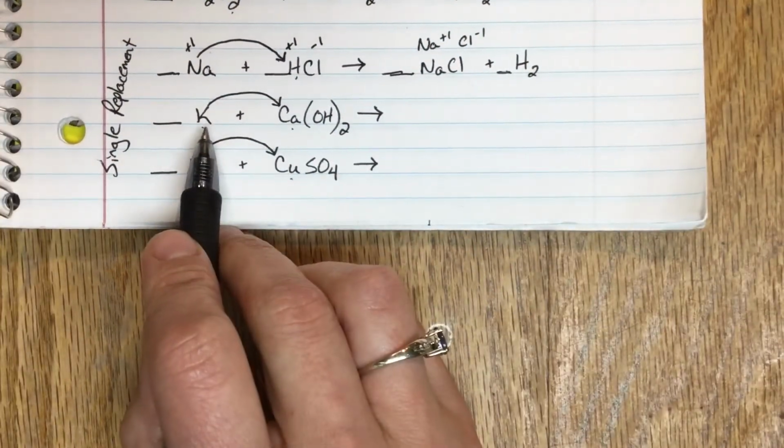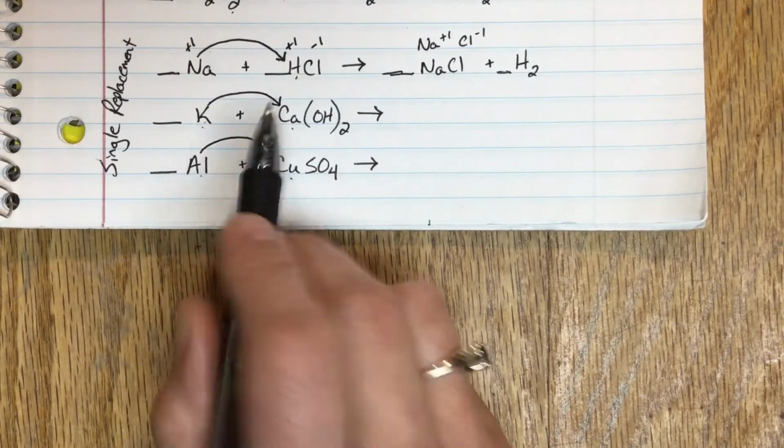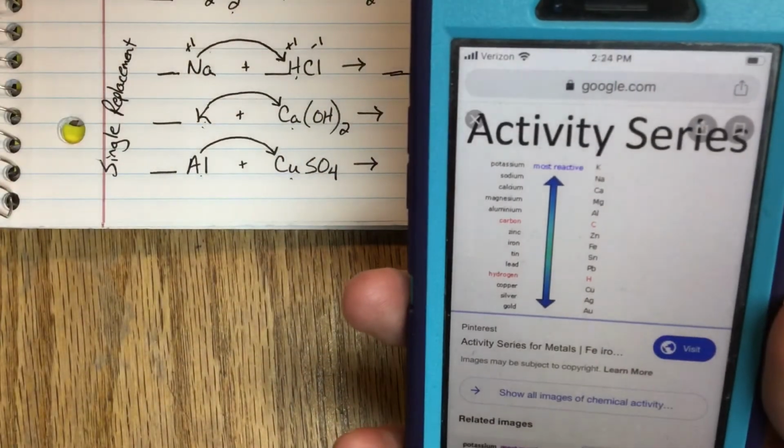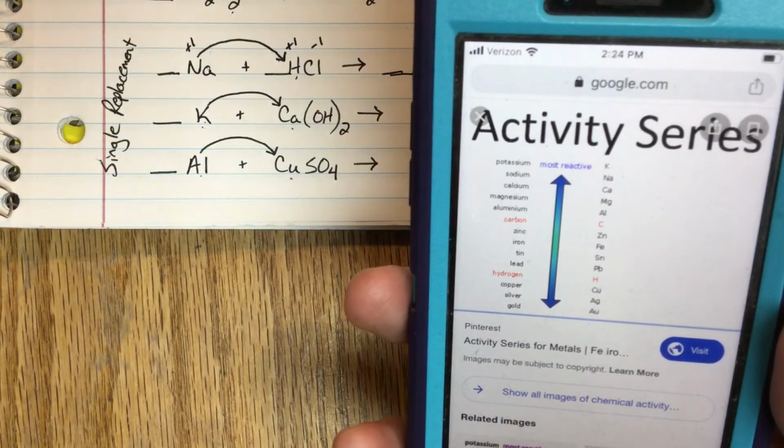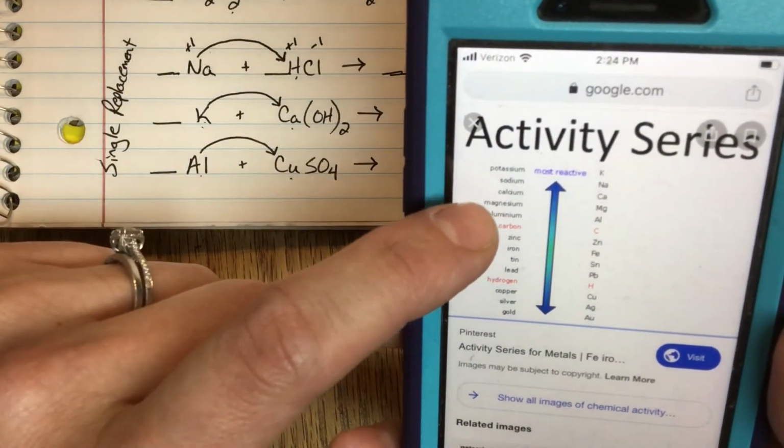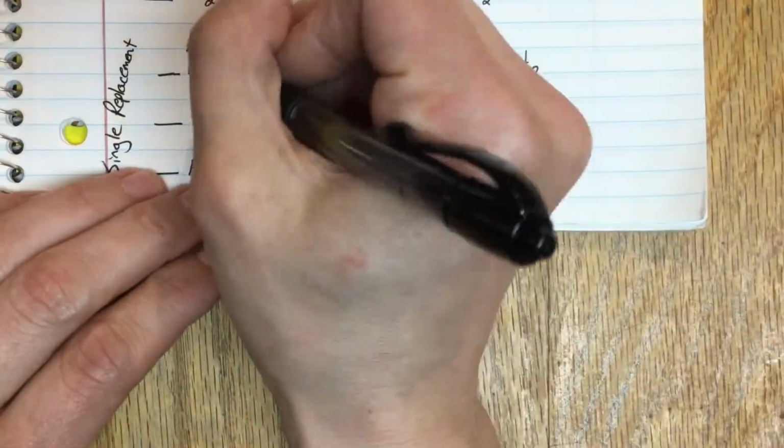We need potassium and calcium. Is potassium higher than calcium? Let's look again. Oh, look at that. Potassium's all the way at the top and calcium is right down here. So yep, this one's going to happen too.